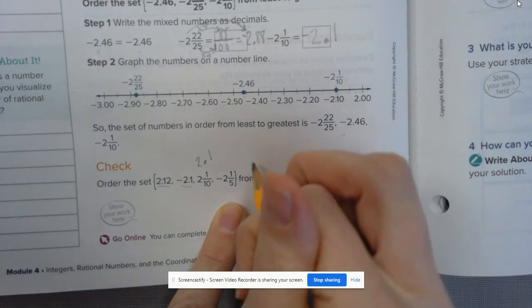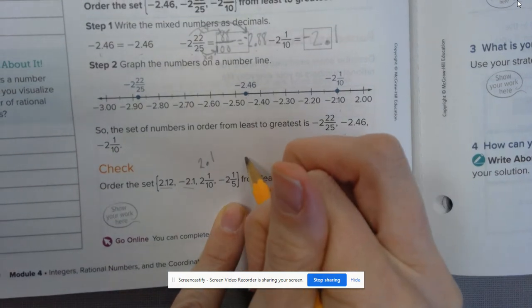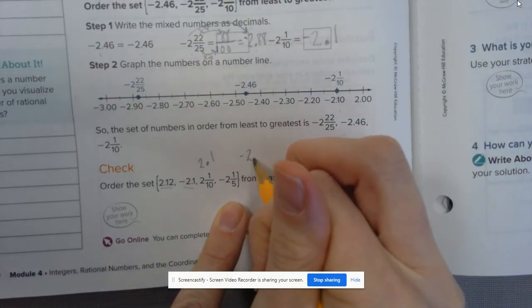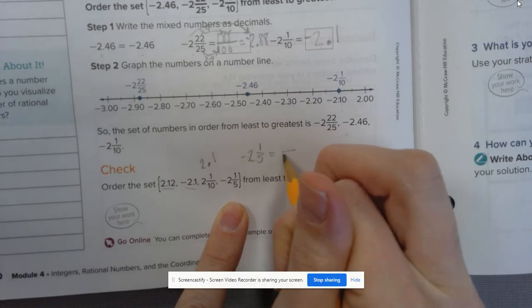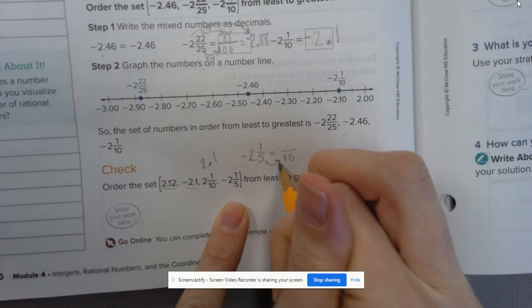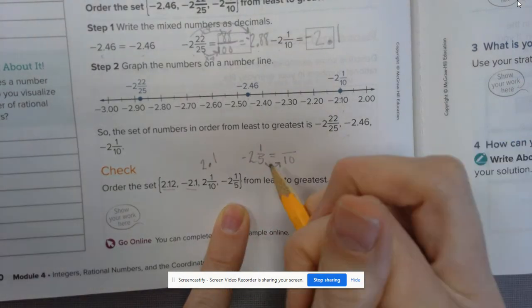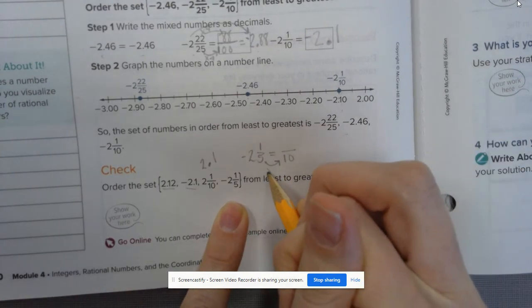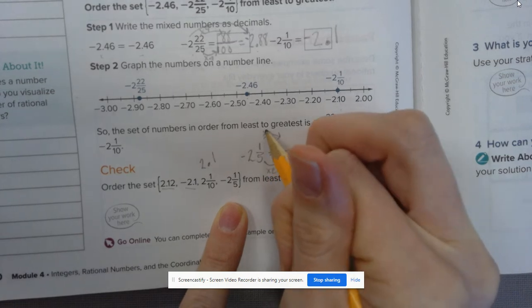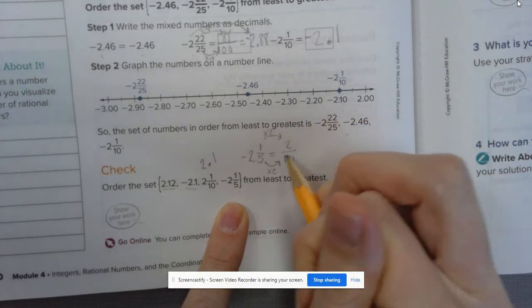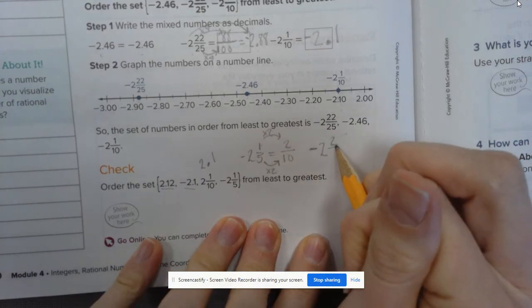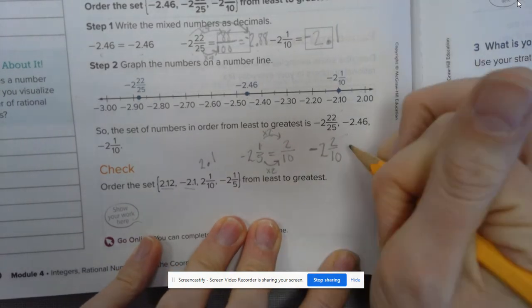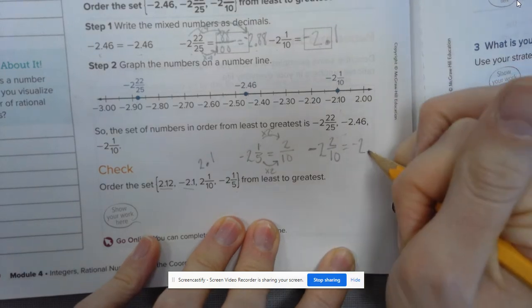We actually did this one on the other page. We'll do it again. So we have negative 2 and 1/5. We're going to go ahead and make an equivalent fraction. To get from 5 to 10, we're going to multiply by 2 times 2. 1 times 2 is 2. Bring over that negative 2. So we get negative 2 and 2/10.